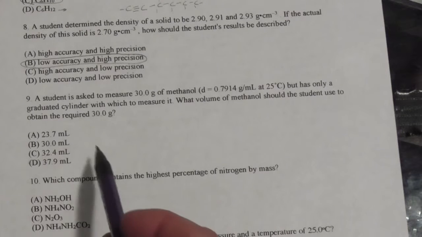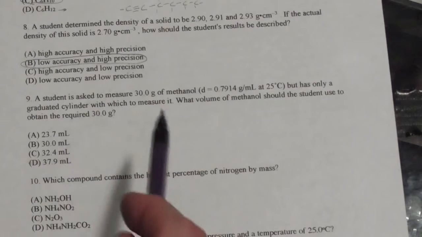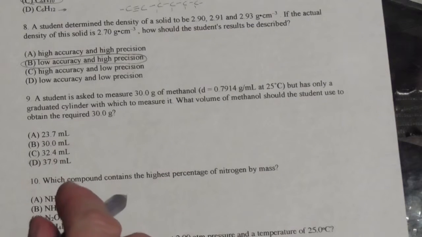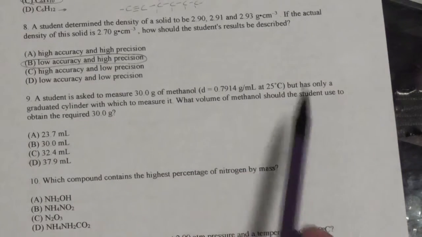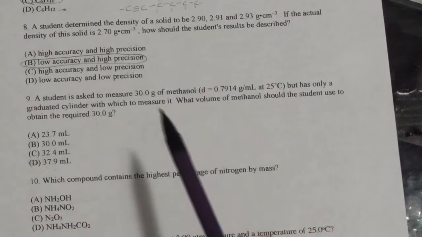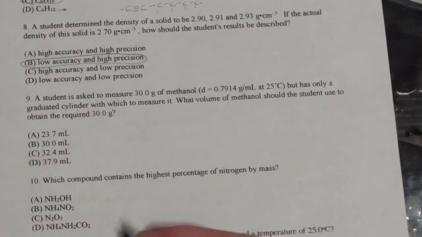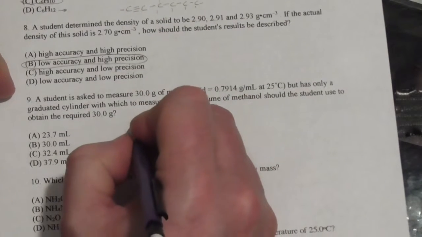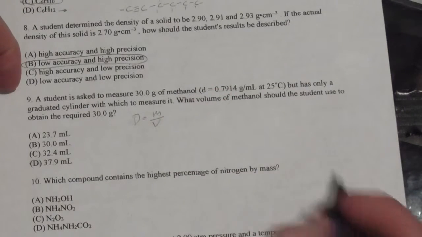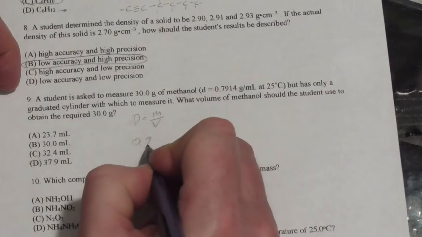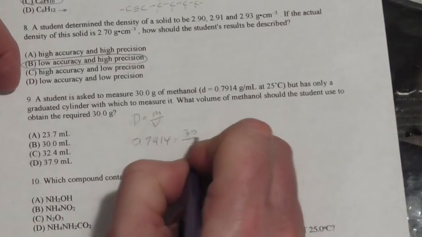A student is asked to measure 30 grams of methanol, but has only a graduated cylinder with which to measure it. We have the density. What volume of methanol should the student use to obtain the required 30 grams? Again, this is something just to remember from earlier on. Density equals mass over volume. So the density is 0.7914, and that equals 30 over V.